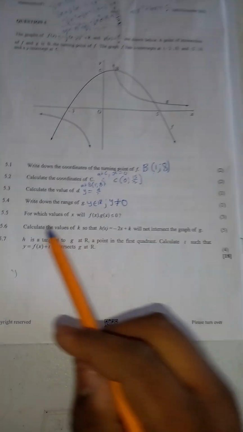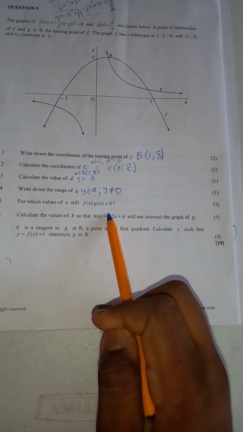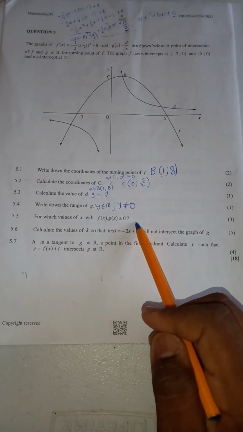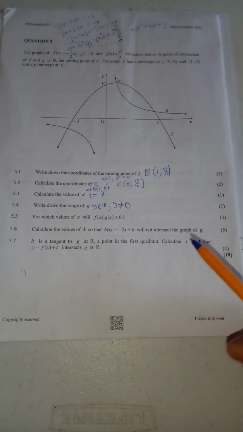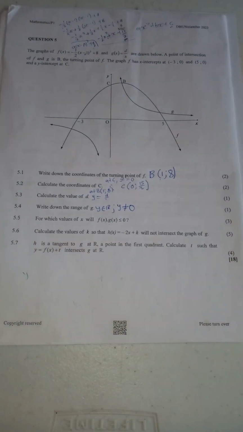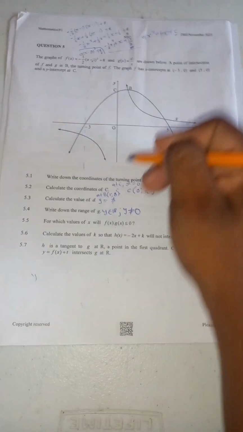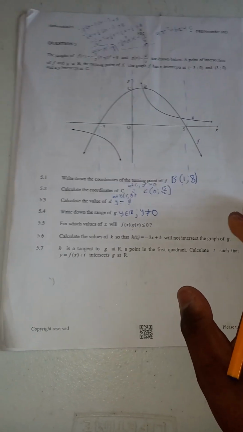So now let's check something here. For which values of x will f of x times g of x be less than or equal to 0? Let's check this one and interpret it, guys. When it says f of x times g of x is less than or equal to 0, it simply means one of the two graphs must be above the x-axis while the other must be below the x-axis. So now we are going to identify the points that we have on the graph. This is the first one I have. This is the second one I have. This is how I usually do these questions. And this is the third one I have on the graph there. Is it fine, guys?